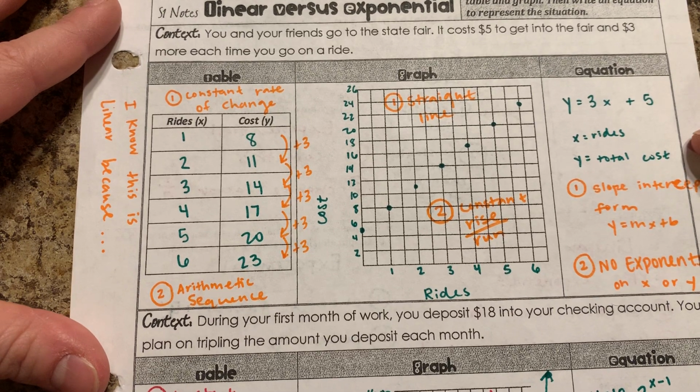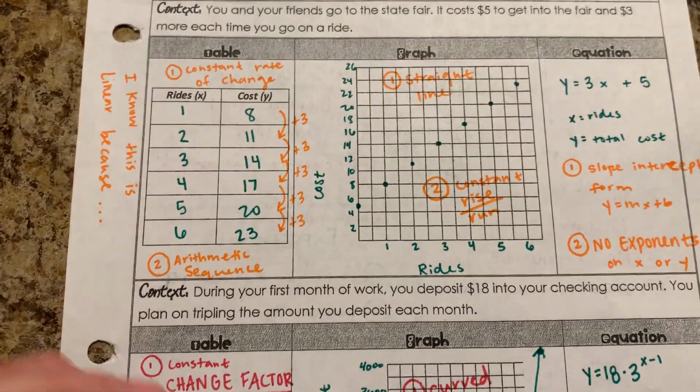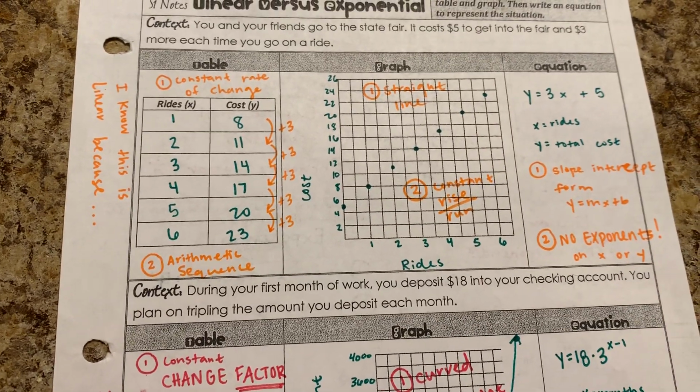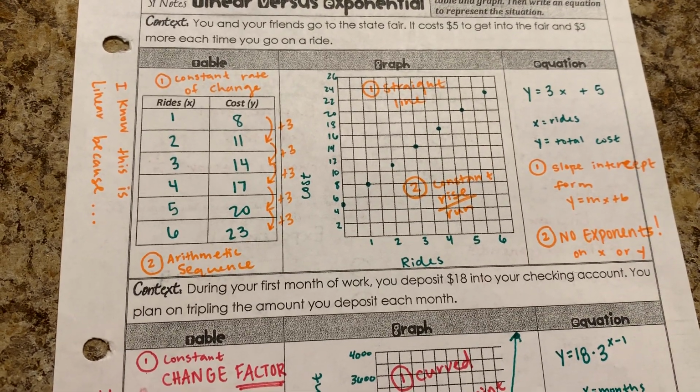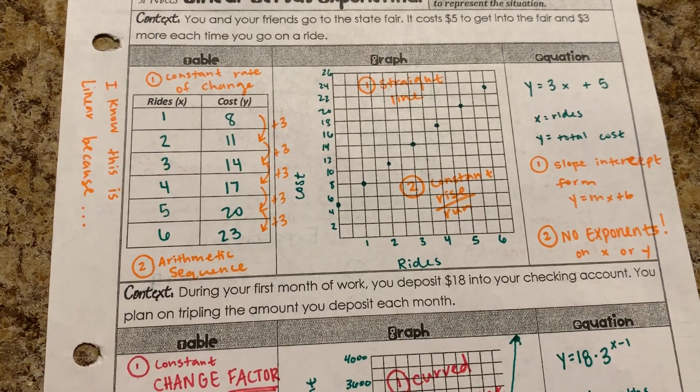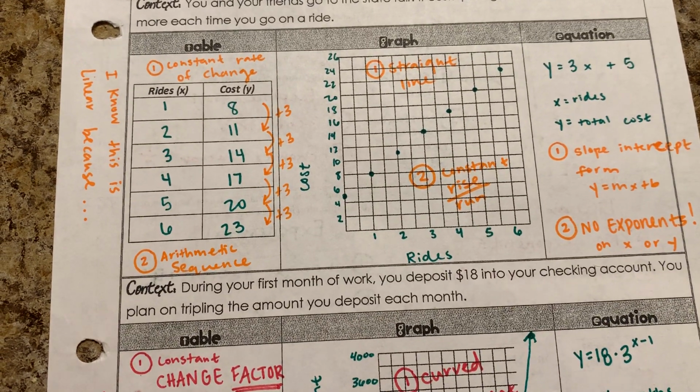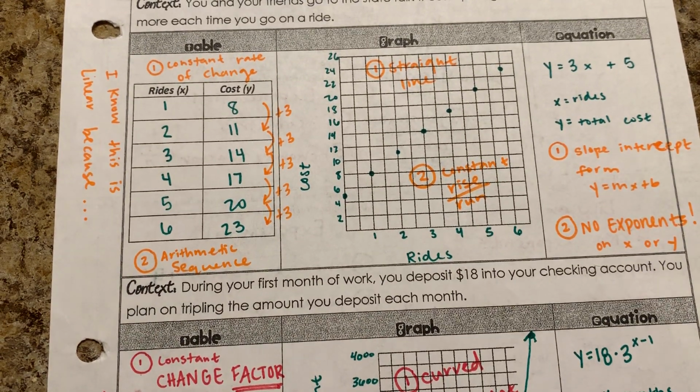And then for an equation, the two things that make it linear, it's kind of hard to see over there, but it would be in slope-intercept form, so in the form y equals mx plus b, and more importantly, for a linear equation, there's going to be no exponents on the x or the y.